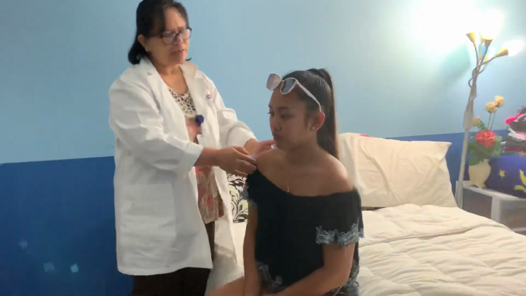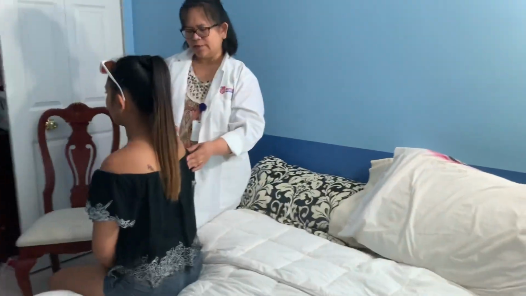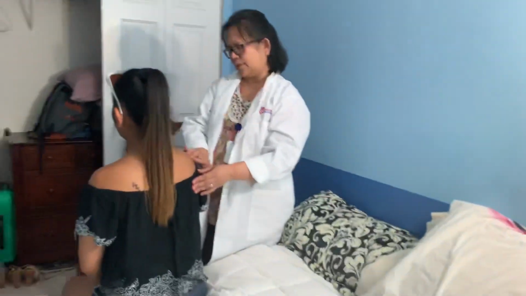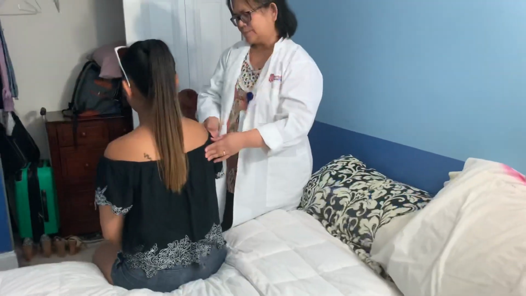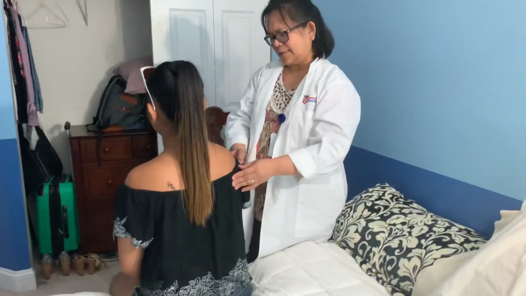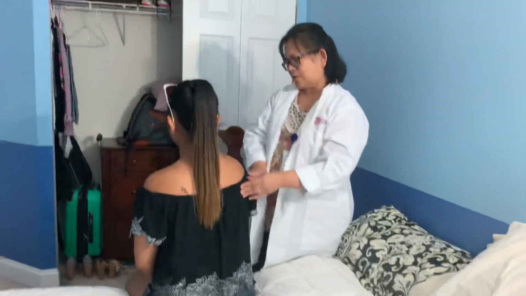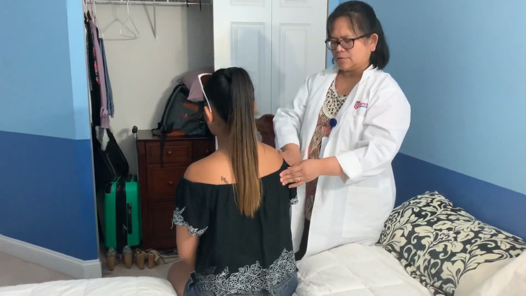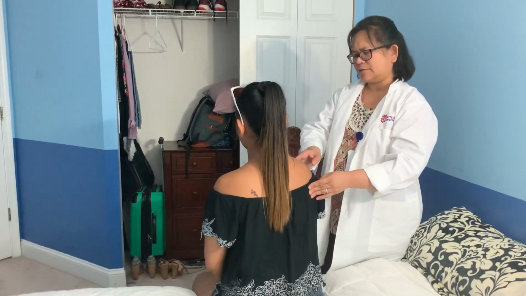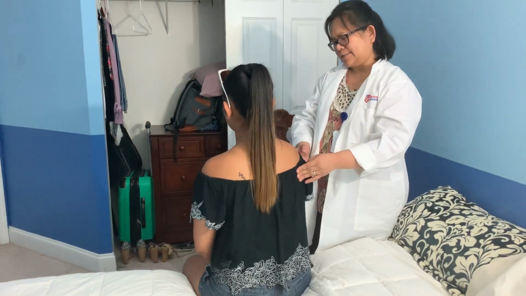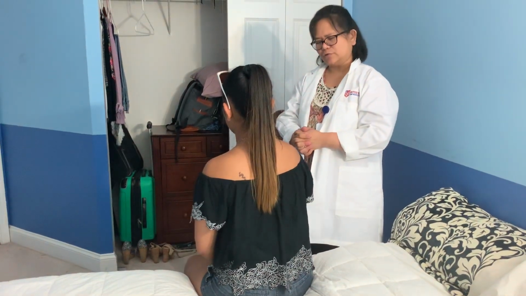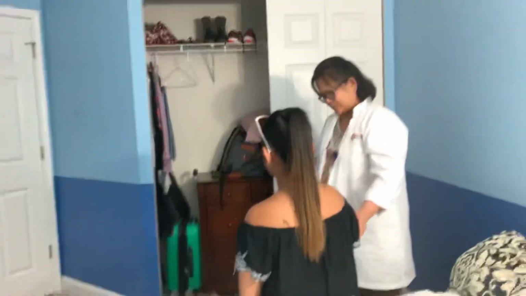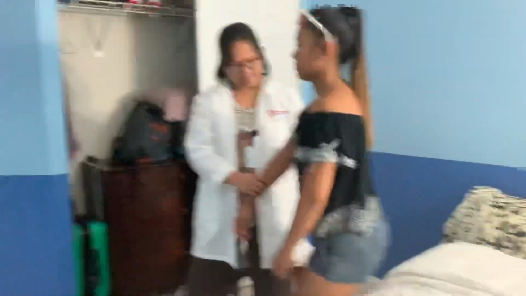With palpation, I'm going to start with the acromioclavicular joint, and then I'm going to palpate the bicipital groove and also the coracoid process, and also the humeral tubercle. So we have to palpate for presence of tenderness and presence of fluids. Next is range of motion of the shoulder.